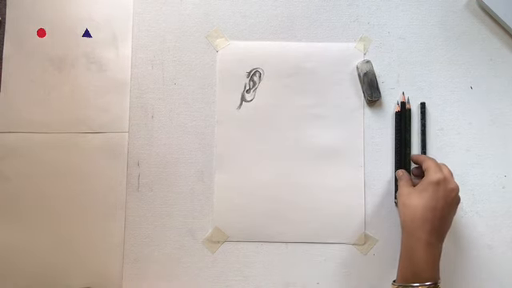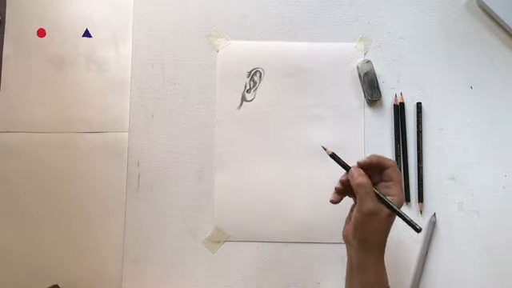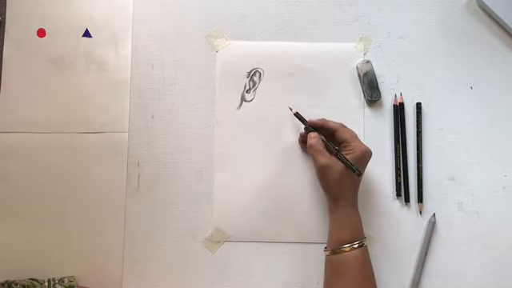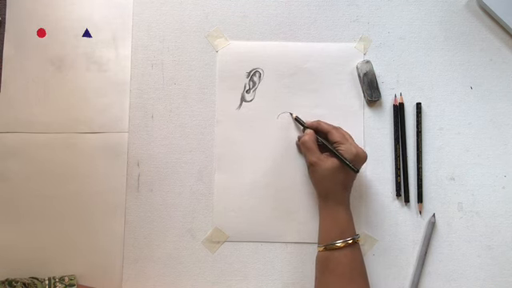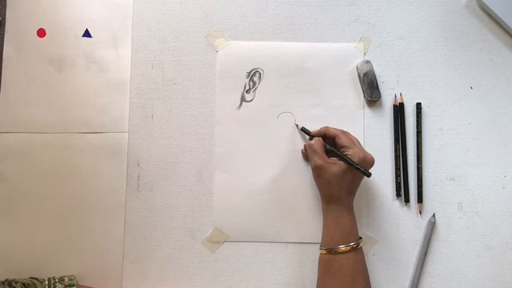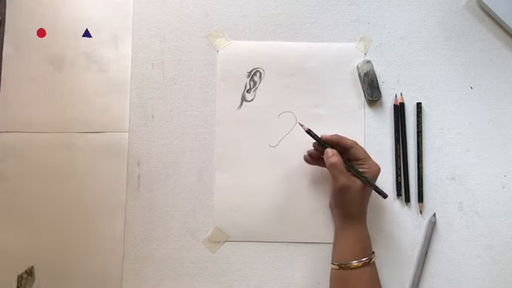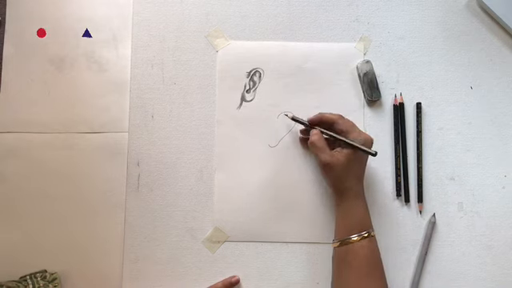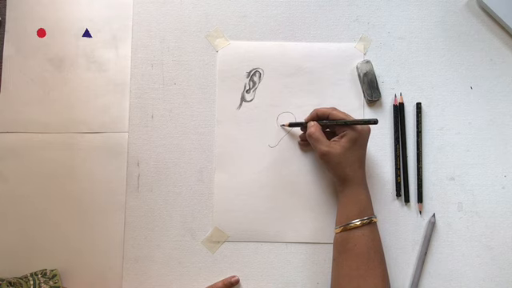The next view that we're going to see is the side view. How does an ear look when you look at it from the side? The ear will look a little broader. You will see the helix go deeper.